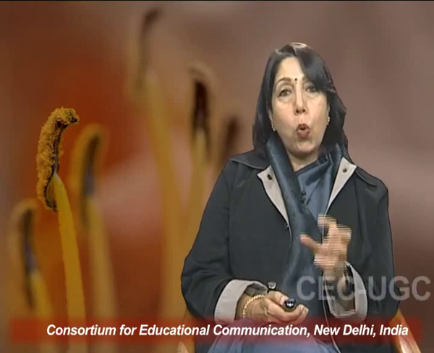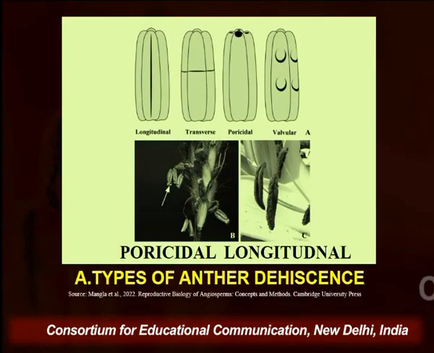Now, what is dehiscence of anther? Dehiscence of anther is the opening or the breaking open of the anther to liberate the pollen grains which are present, so that fertilization can take place. In this picture, you can see on the top that there are 4 anthers.